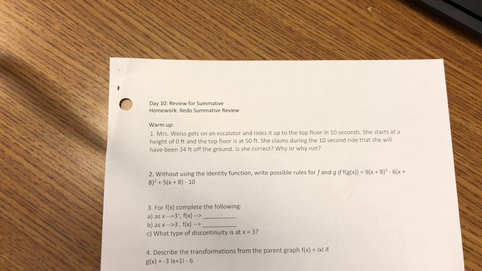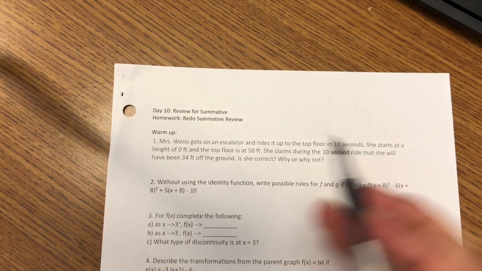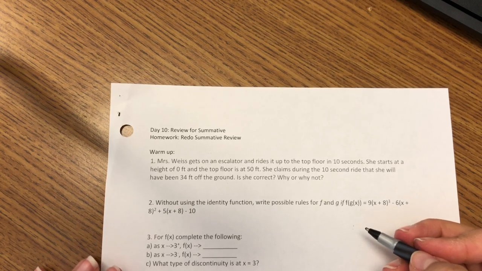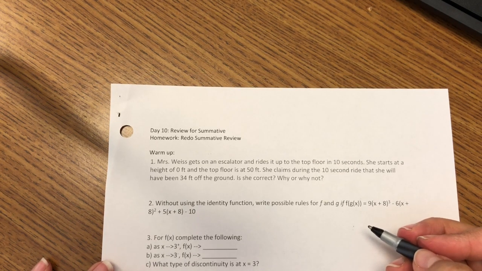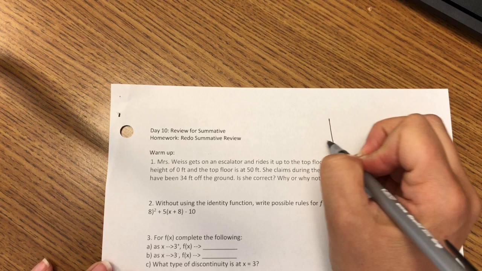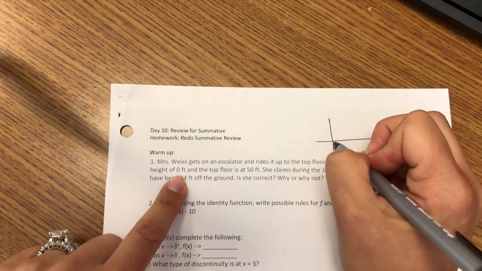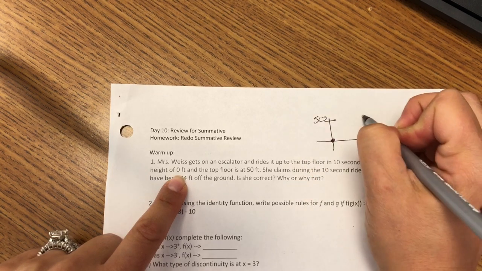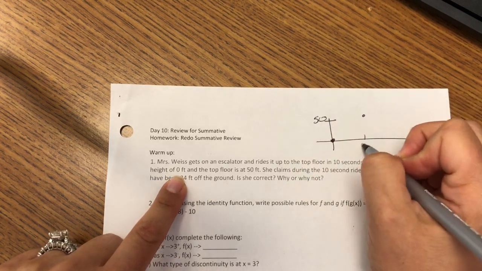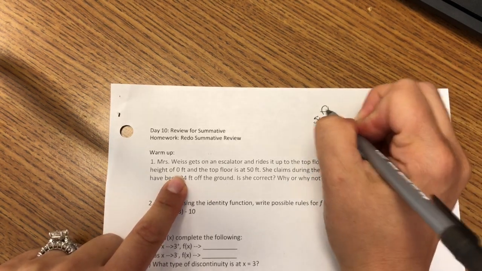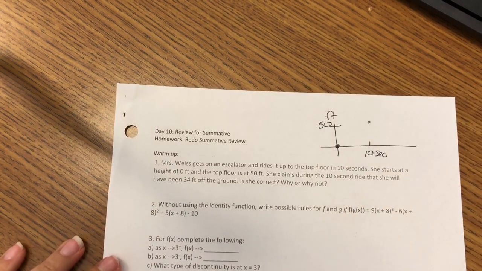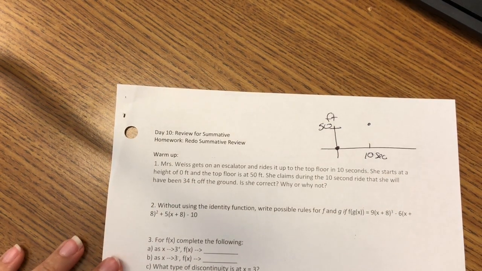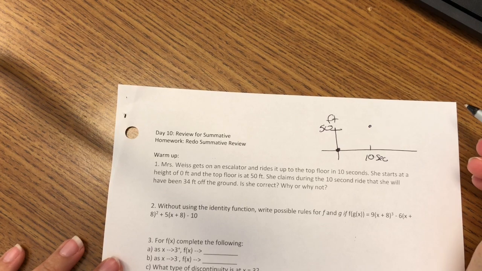Mrs. Weiss gets on an escalator and rises to the top floor in 10 seconds. She starts at a height of 0 feet, and the top floor is at 50 feet. Okay, wait a minute, I gotta draw that. She starts at 0 feet. The top floor is at 50 feet, and it takes her 10 seconds. She claims that during the 10-second ride, she will have been 34 feet off the ground. Is she correct?